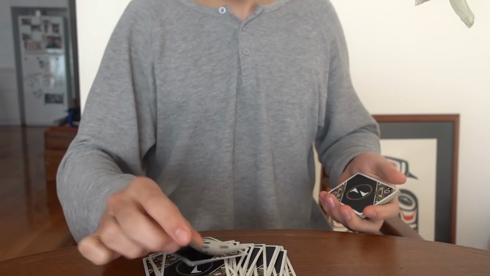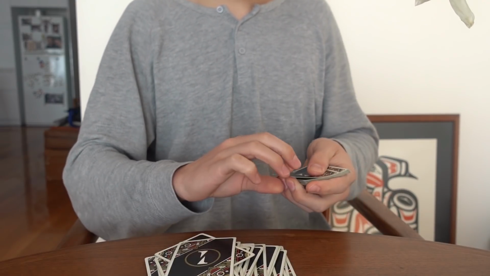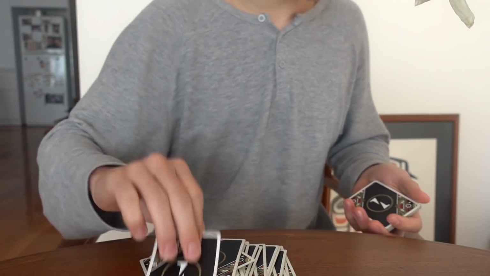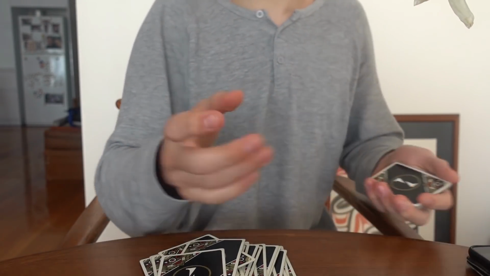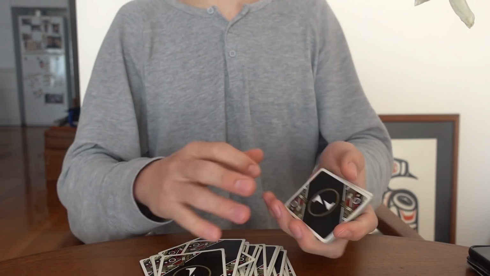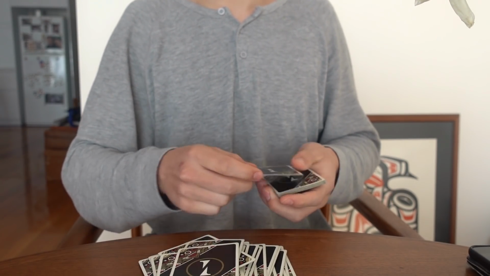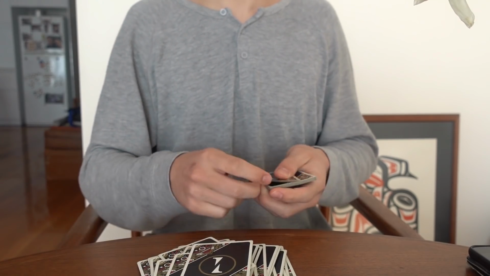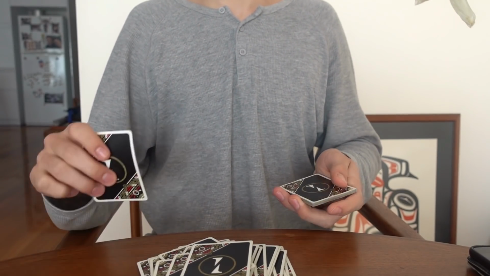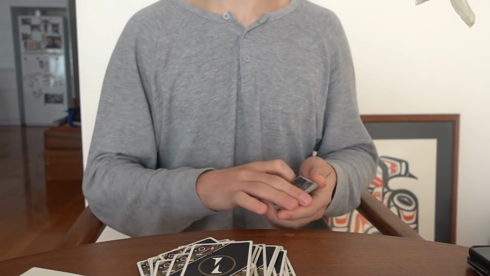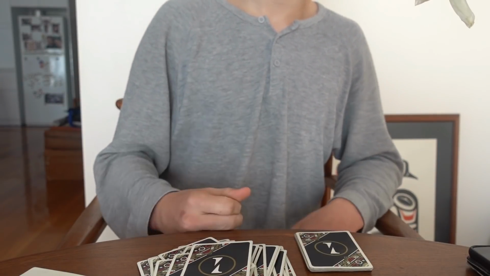If they'd said 38, it would have been this one. If they'd said 40, it would have been this one. But, oh hang on, what was it? Oh, it was 42, sorry, my bad. So 39, 40, 41, 42. Now, what was your card? The Ace of Spades. Woohoo.